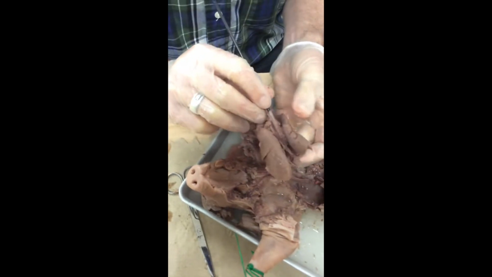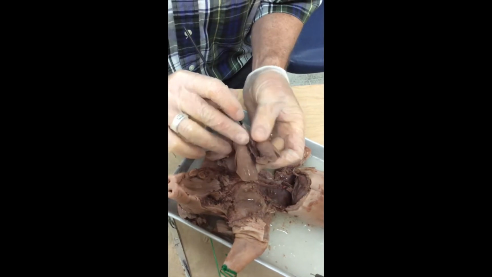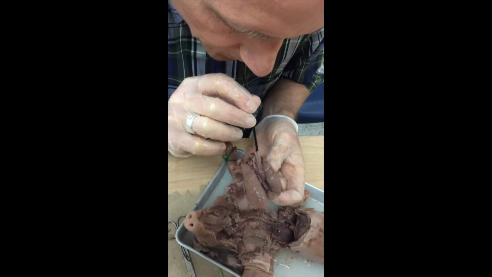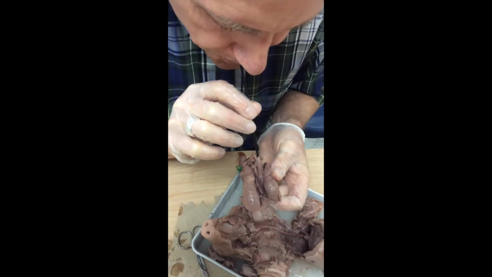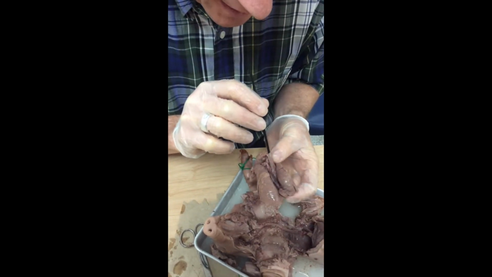Now I'm going to blow in that straw, and we're going to see if we can get the fluids of the lung to evacuate a little bit. It's very important that I don't suck in. That would not be enjoyable.